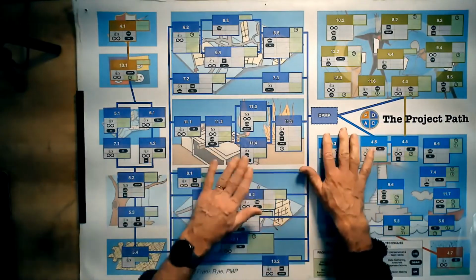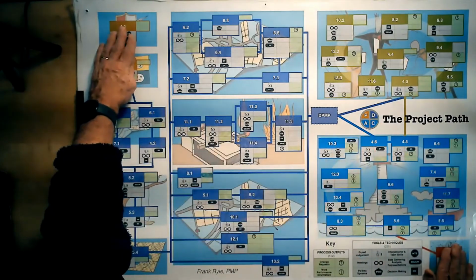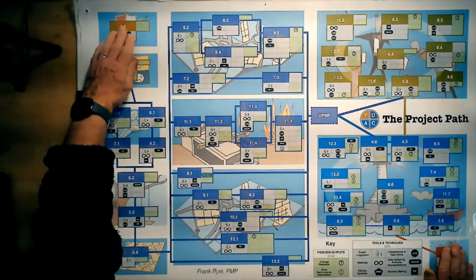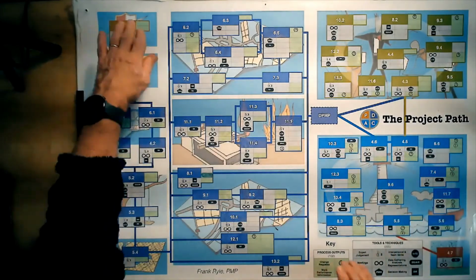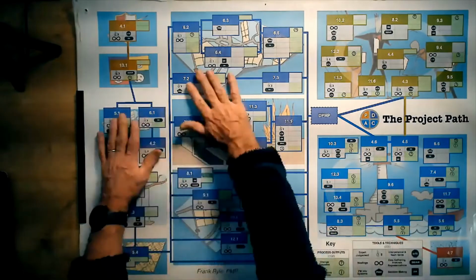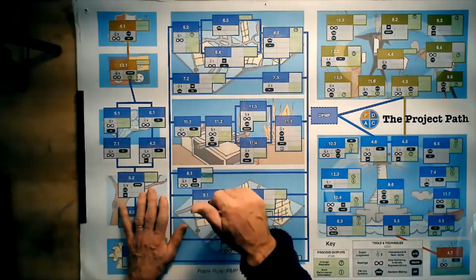And what we have added is initiating here and closing over here. So basically project management is quality with a little bit extra here. So we've got why we're doing it, and then how did we do. But the first thing we have to address here is planning. So let's get going on that.